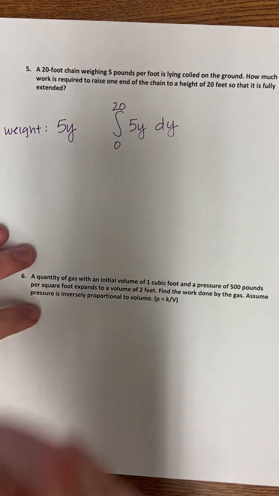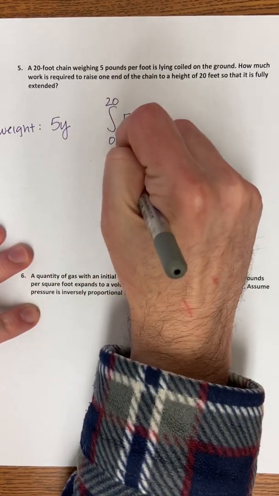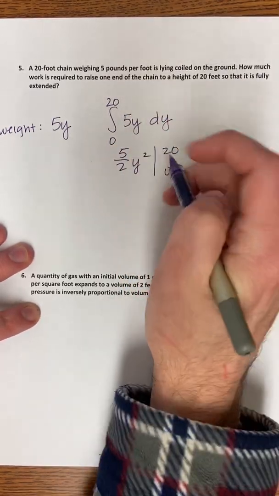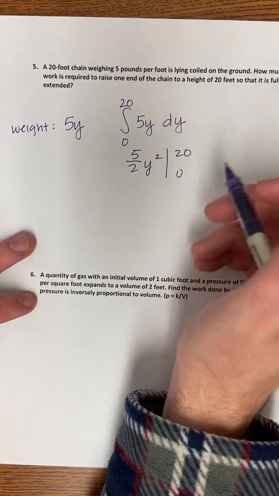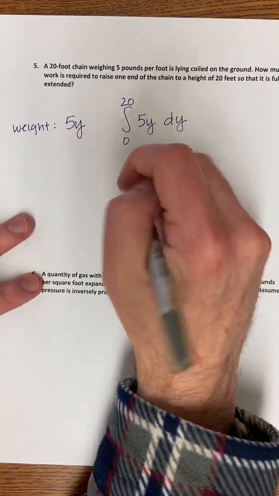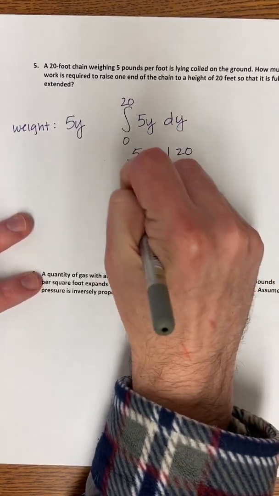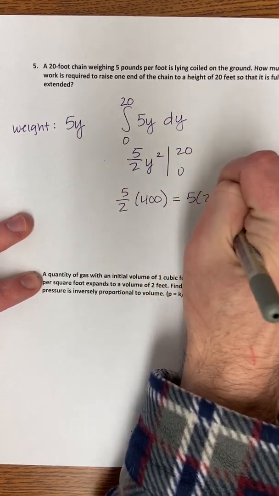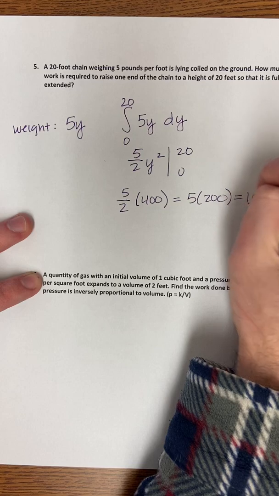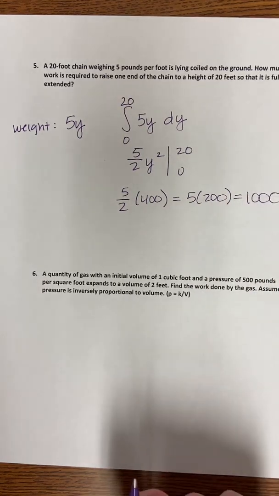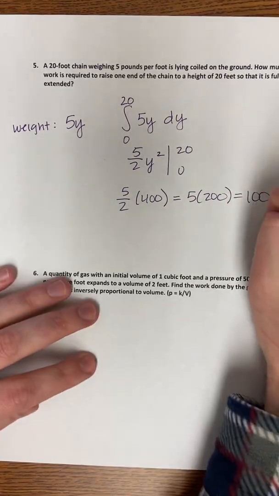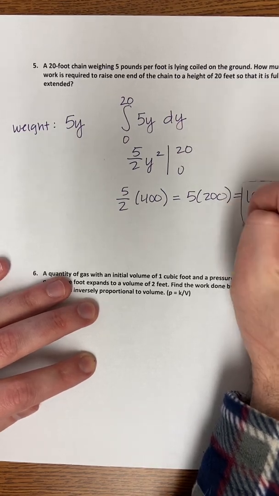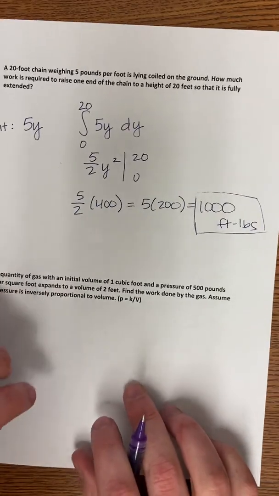The integral of 5y is 5 halves y squared, evaluated from 0 to 20. When we plug in 0, it's 0. So 20 squared is 400. So this is 5 halves times 400, which is 5 times 200, which is 1,000. And we were raising it in feet, and its weight is in pounds. So this is foot-pounds. So it's not so bad once the problem is set up.